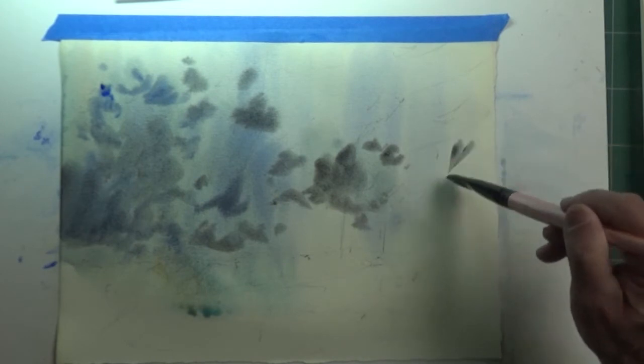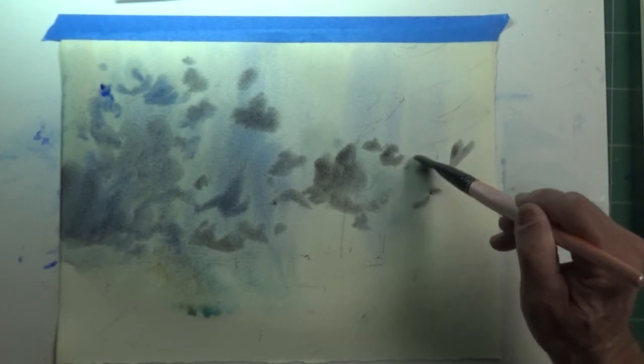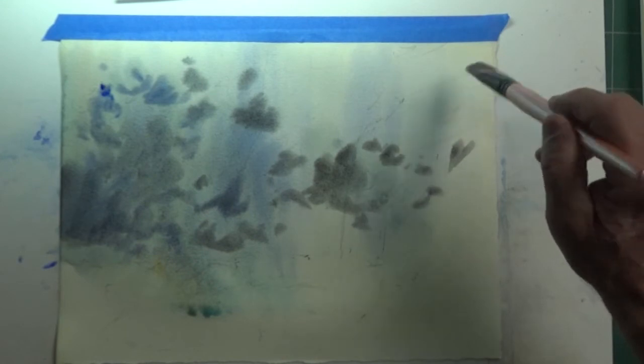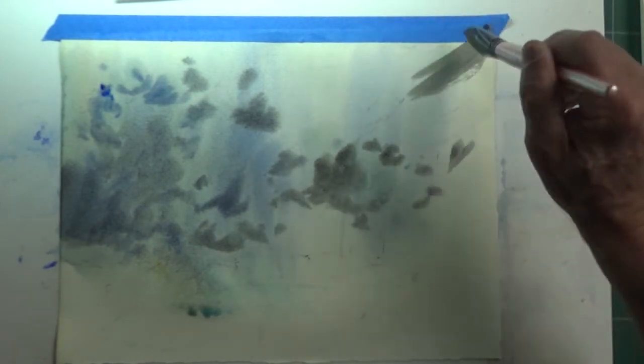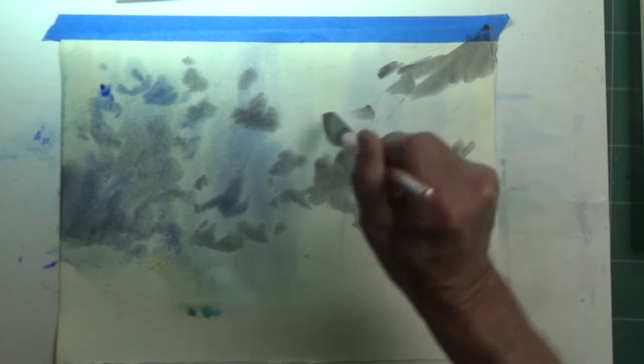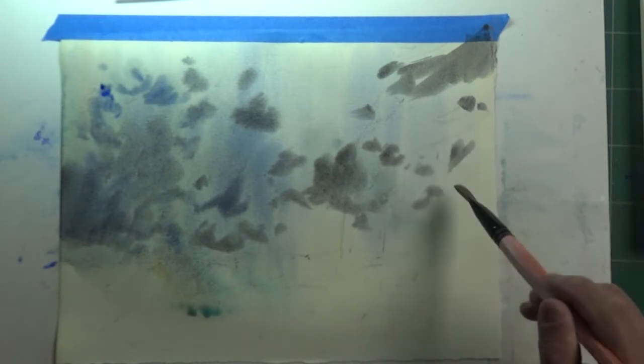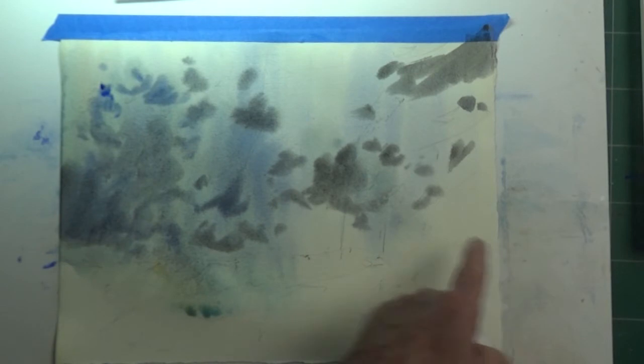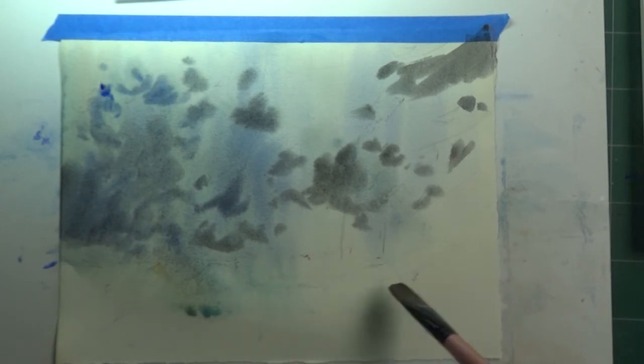And we'll let that go right off. I'm going to probably let this go right off into white or a very light area.